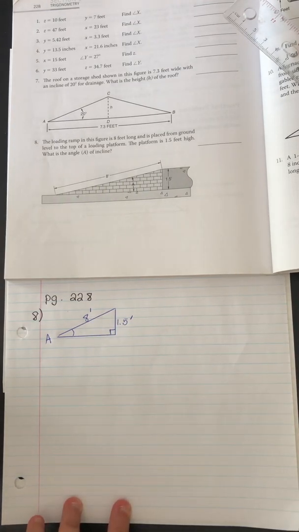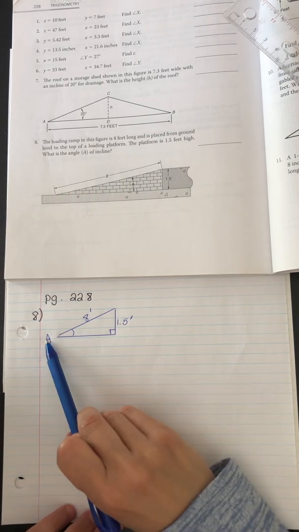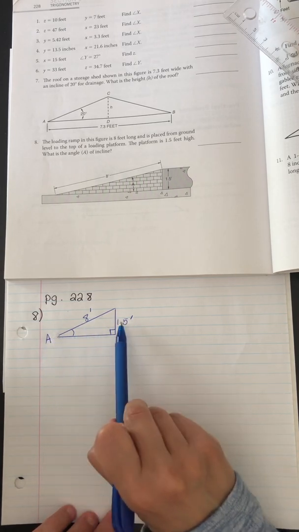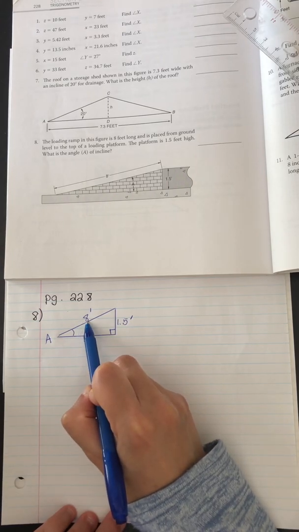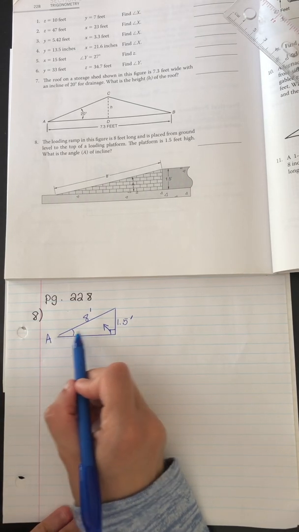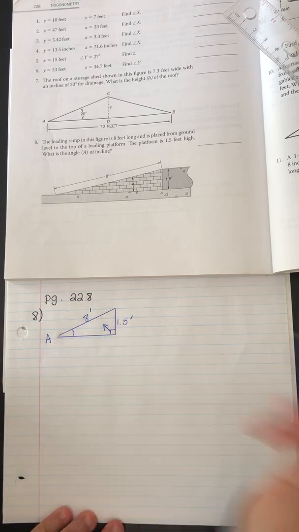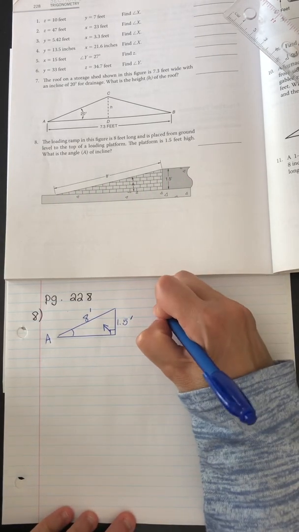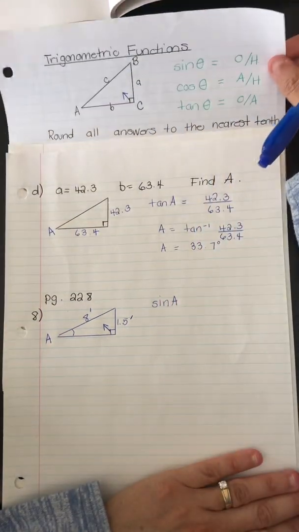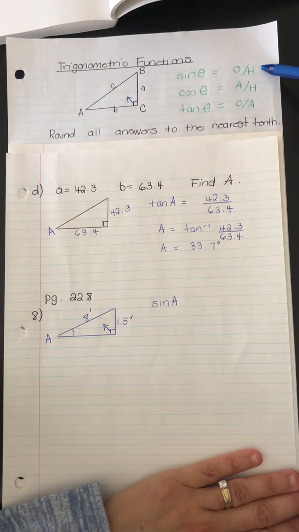We just need to make sure we pick the right trig function. So we have to know what we call these side lengths. This one here, 1.5, is opposite the angle. And this one here, 8, of course, is the hypotenuse. So we must choose the trig function that includes the O for opposite and the H for hypotenuse. And of course, that one is sine. Okay, so you can still see that at the top here, I think, right? Look. So we're going to use this one because it includes the opposite side and the hypotenuse.